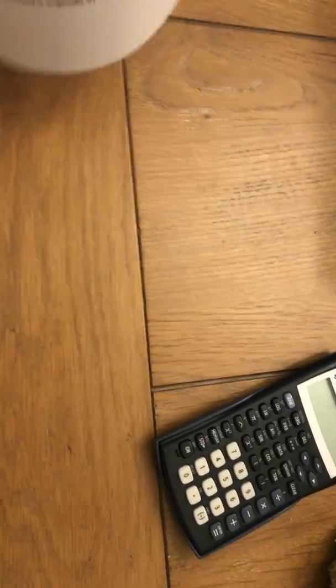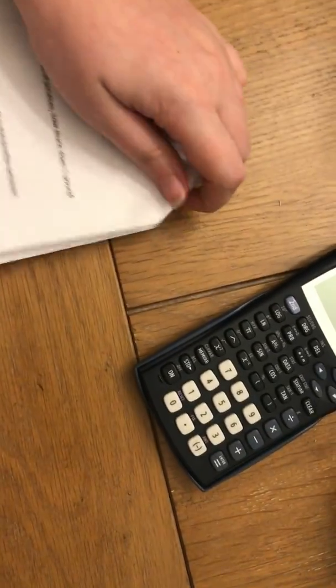Looking onto the back to finish up our no calculator section. If you missed the first 5 problems, please check the link for part 1 of the practice exam.